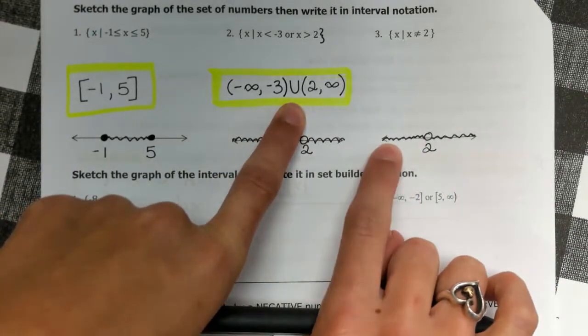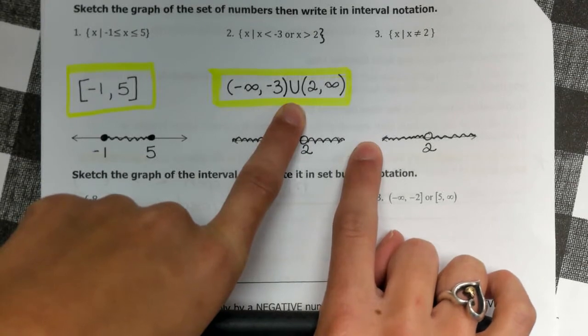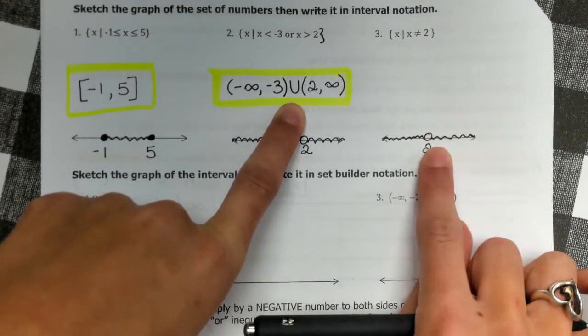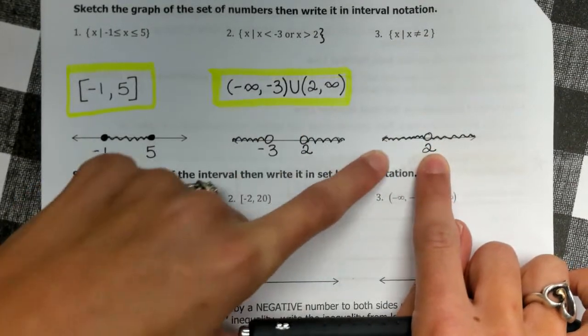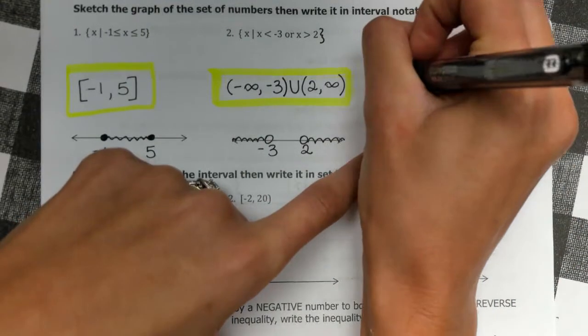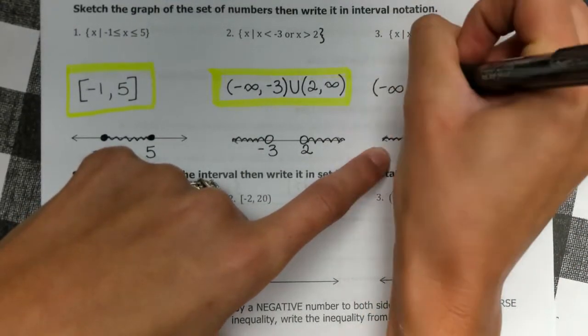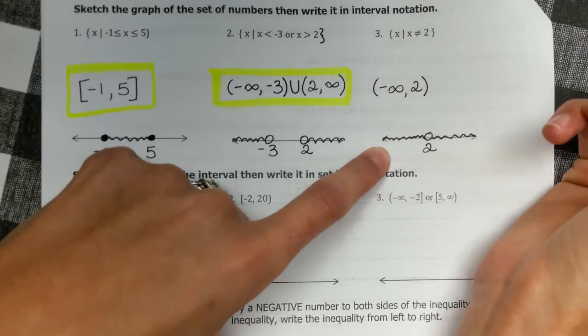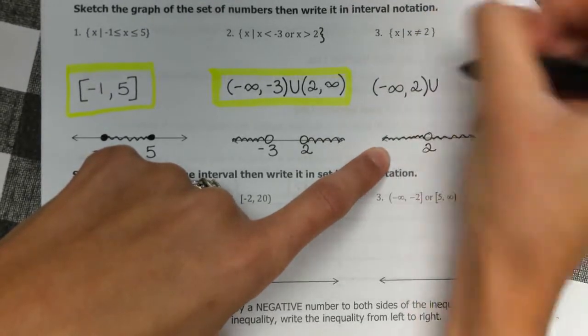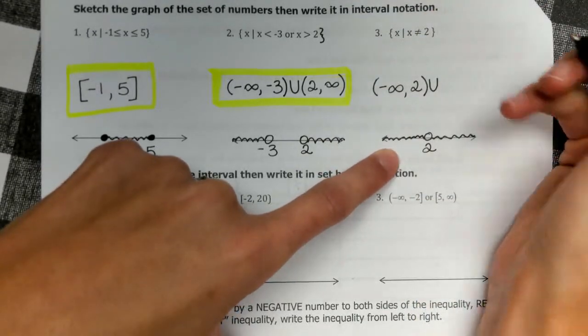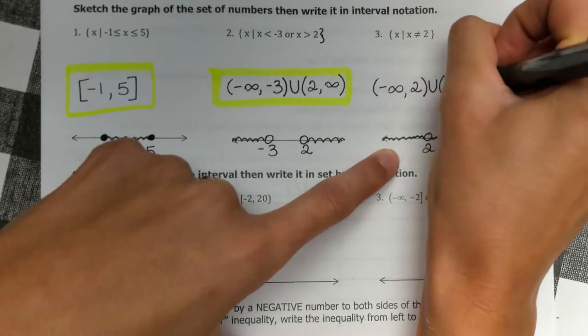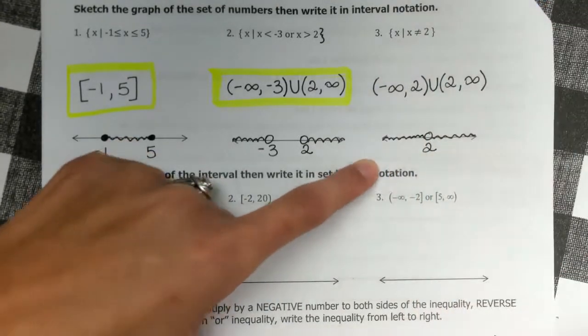Because it can be less than 2 or it can be greater than 2, but it cannot be 2. So when we write this interval, we're going to go from -infinity to 2. Put your u, and we're going to start right back at 2 to positive infinity.